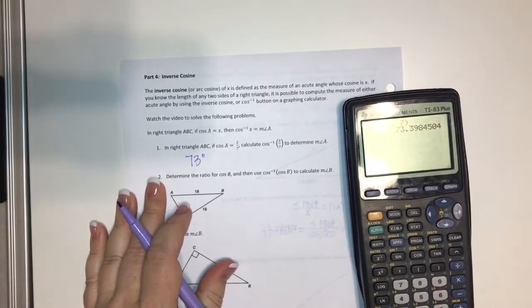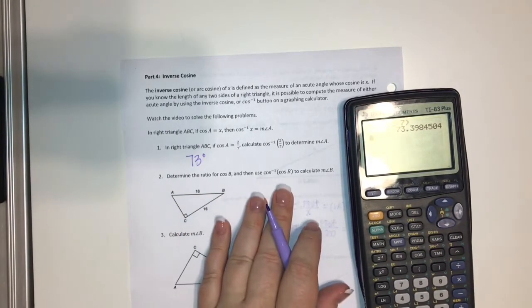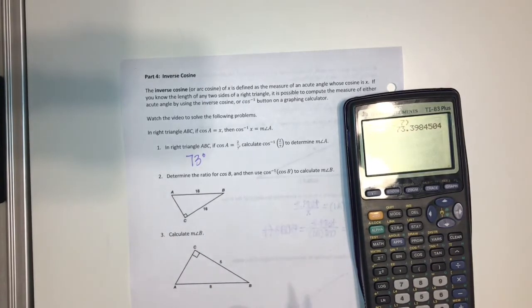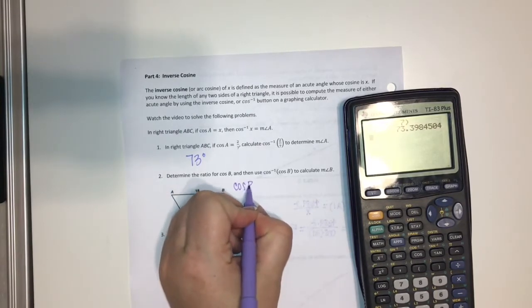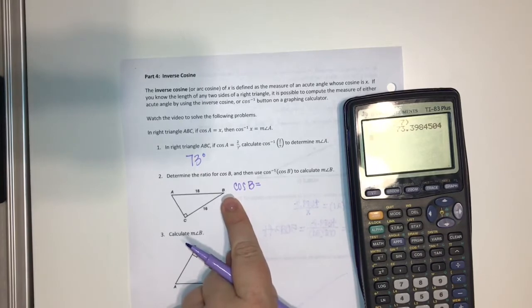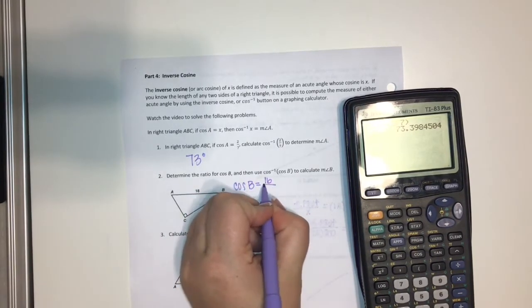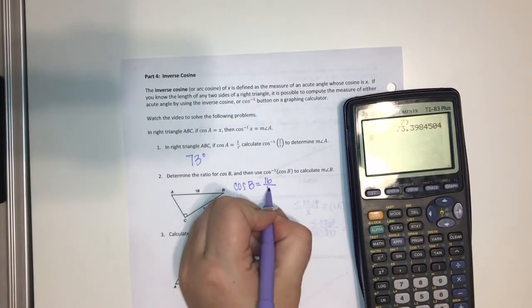Number 2 says determine the ratio for the cosine of B and then use the inverse cosine of the cosine of B to calculate the measure of angle B. So the ratio for the cosine of B: what is adjacent to angle B? That would be this side, which is 16, over my hypotenuse. In this triangle, it happens to be 18.